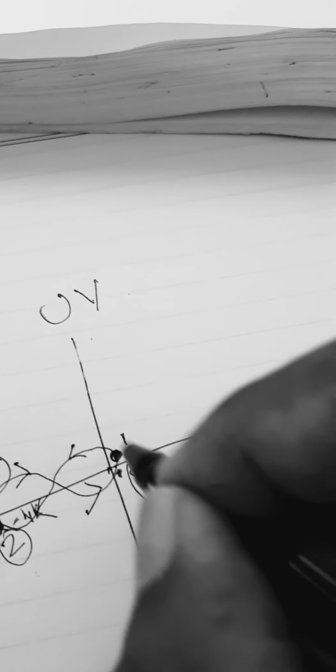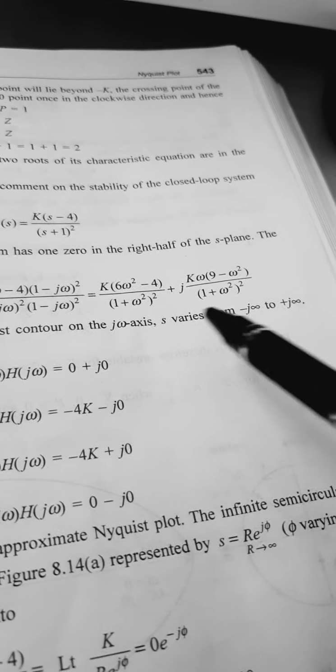So you know that if the point minus 1 comma 0 is encircled by this, then you can see there is a counterclockwise rotation. But certainly there is an intersection, and that intersection point we need to find. What you need to do first, in order to find the intersection point, is to equate the imaginary term of your expression to 0. That is a common procedure.